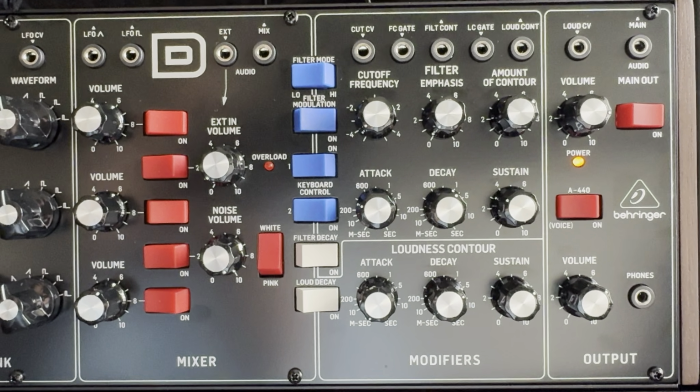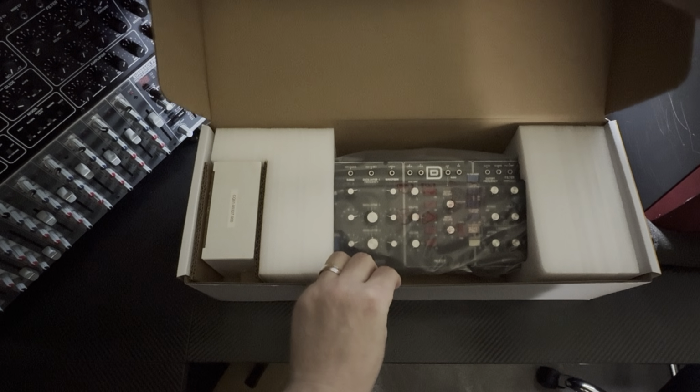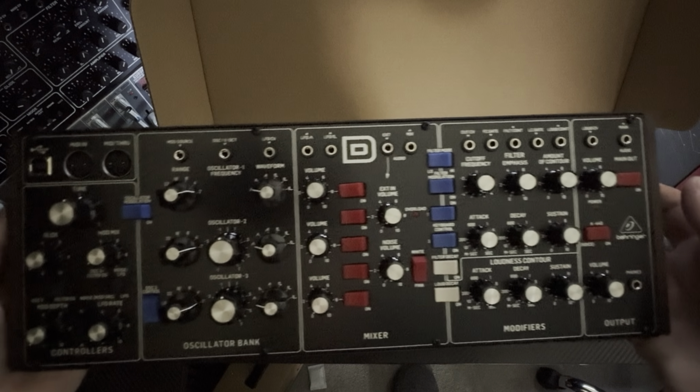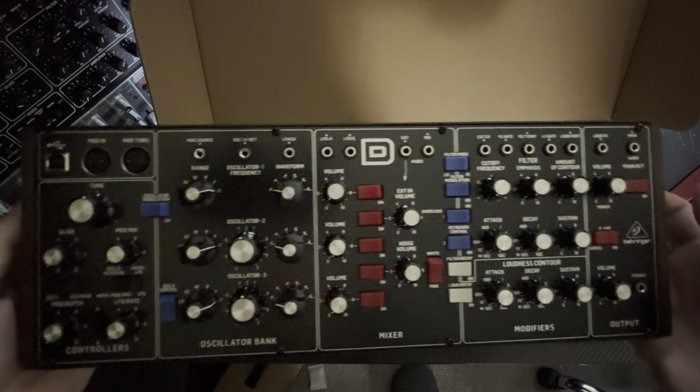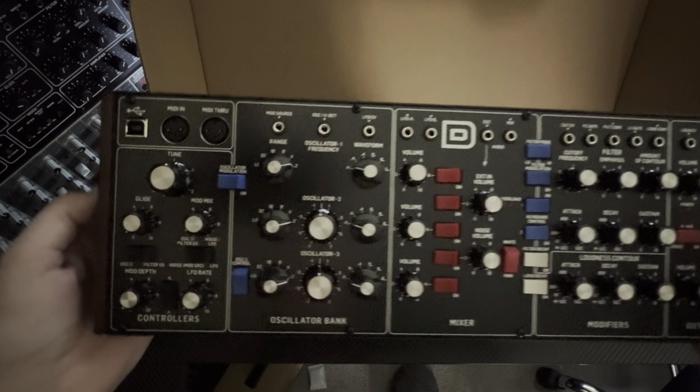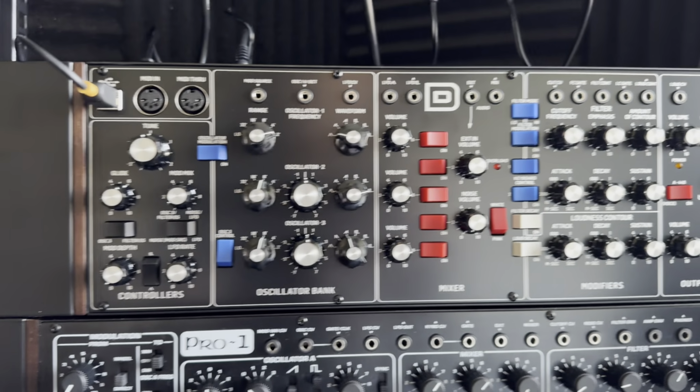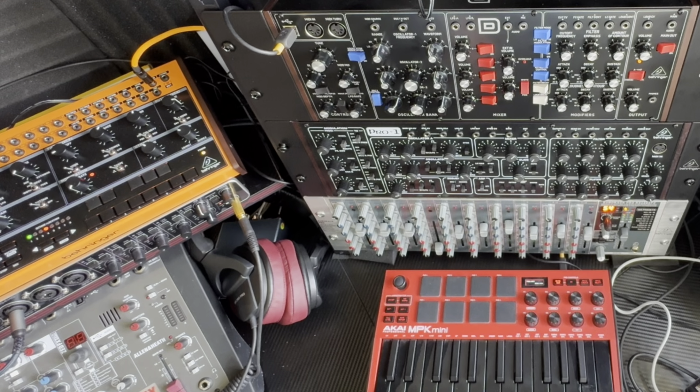So while the Behringer Model D is an extremely faithful recreation of the original Moog Model D, Behringer have actually taken it a little bit further. You probably noticed there are patch points along the front panel there. The Behringer Model D is actually a semi-modular synth, and it's Eurorack compatible, which means you can patch it up with other Eurorack synths and Eurorack gear for even more sonic adventures.